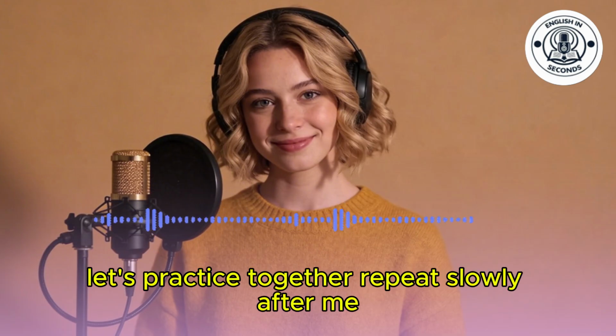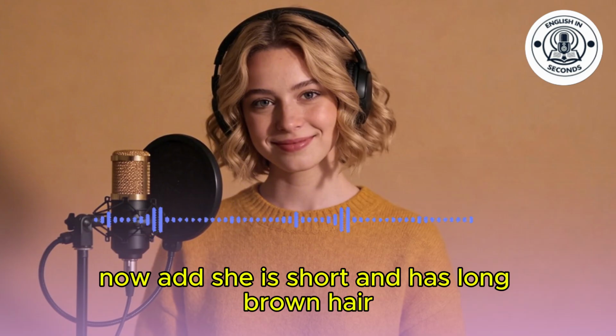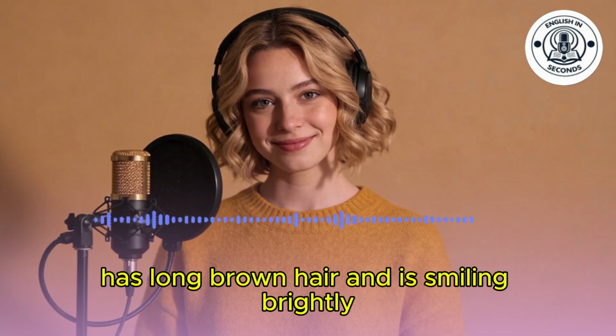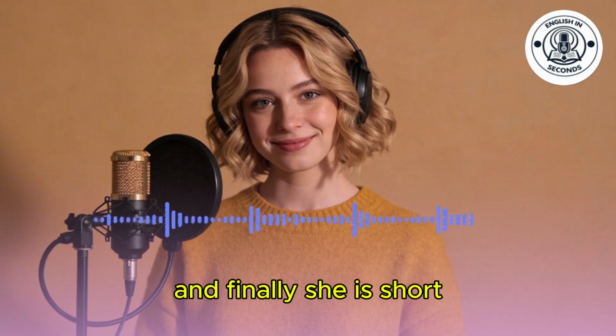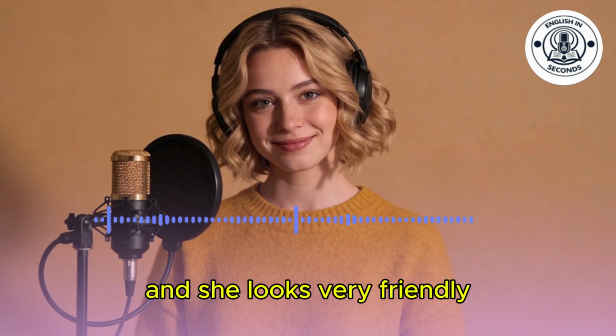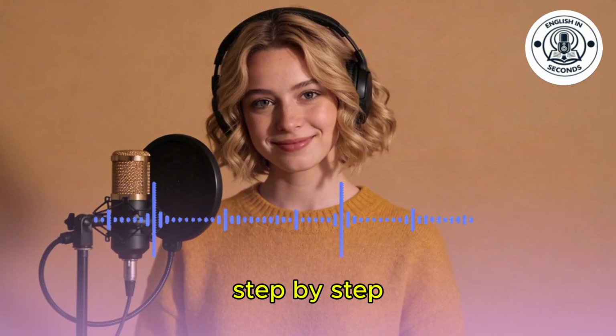Let's practice together. Repeat slowly after me. She is short. Now add, she is short and has long brown hair. Now add again. She is short, has long brown hair, and is smiling brightly. And finally, she is short, has long brown hair, is smiling brightly, and she looks very friendly. Do you feel the power of description growing step by step?